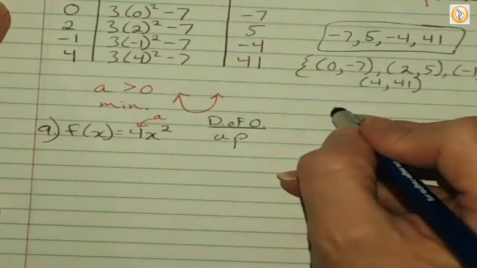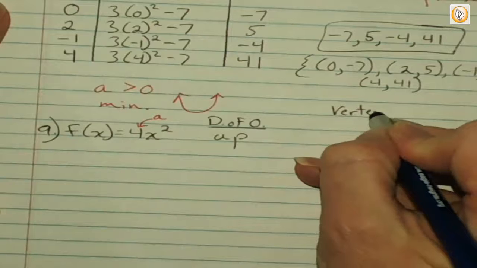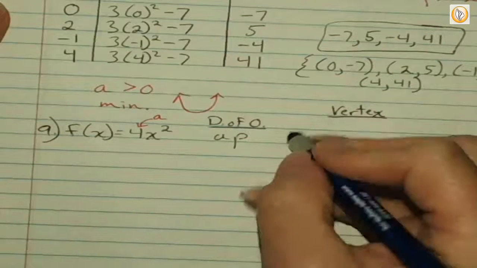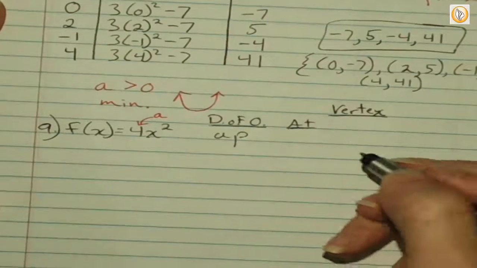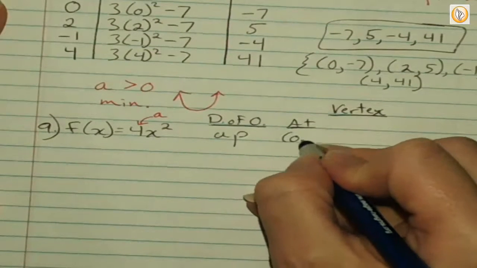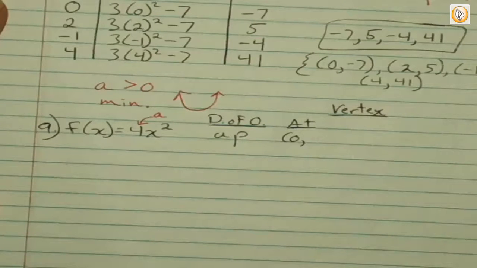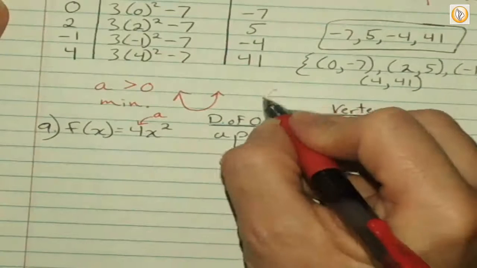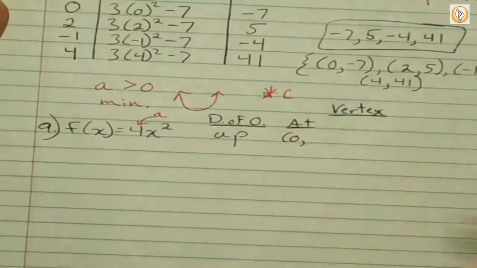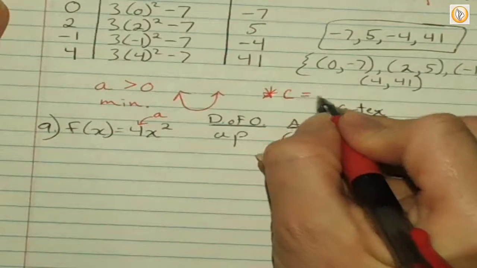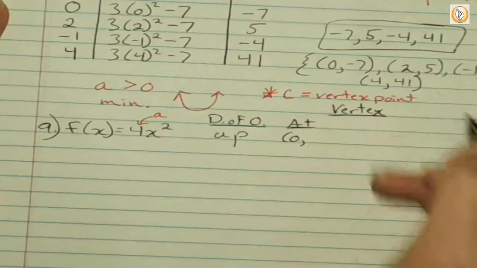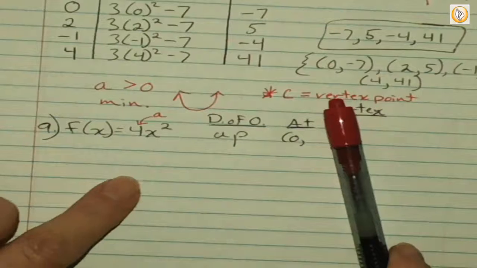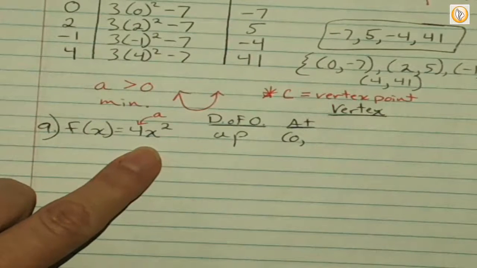Now, the vertex. Now this I haven't shown y'all yet. Where it says at, where is it at? X is always going to be 0. I'm going to put a star right here. C is your vertex point. Does 4x squared have a C, Keith?